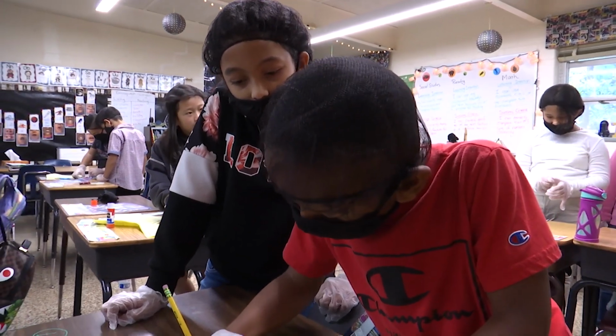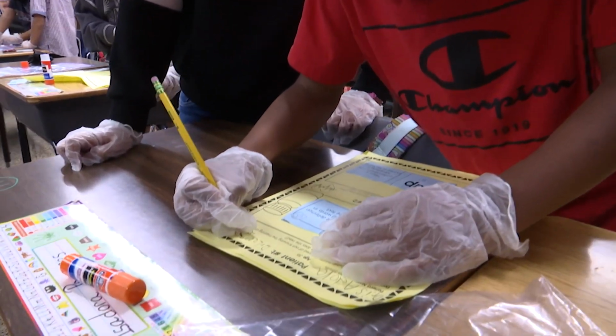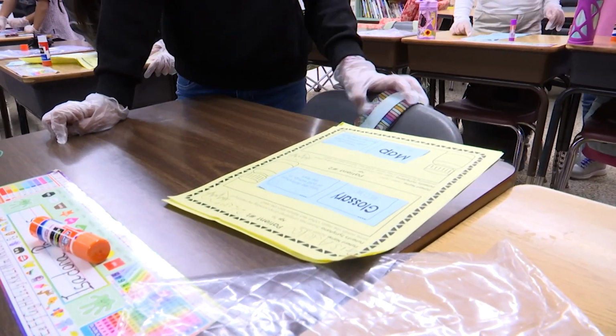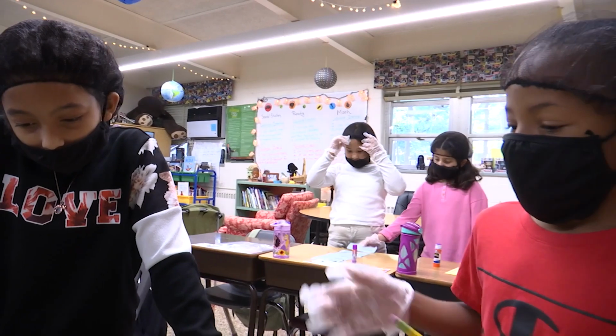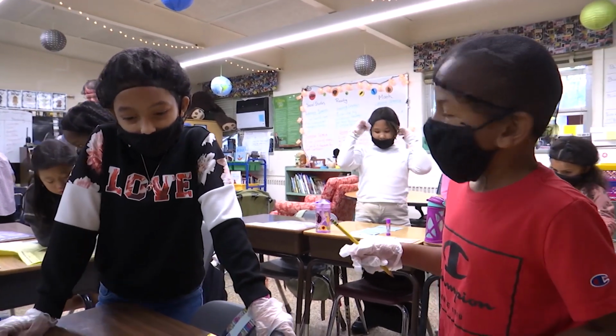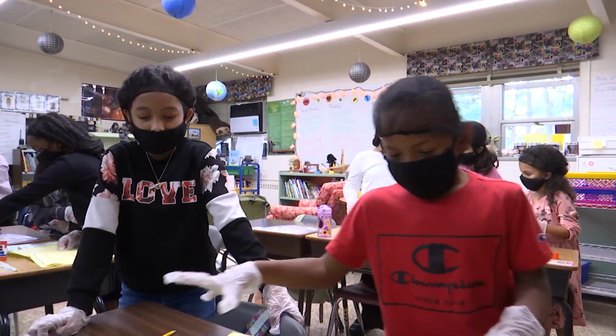Sections of a text will be about. You have to hurry up with it. I have to put the gloves on, and they're in the way so I can't see where I'm writing. I saw that.